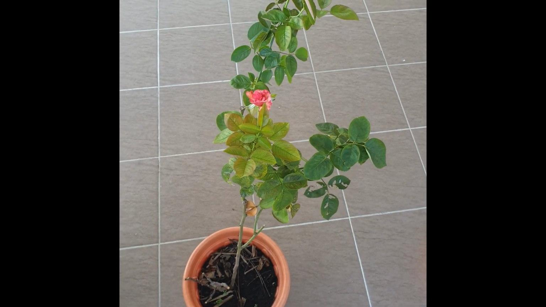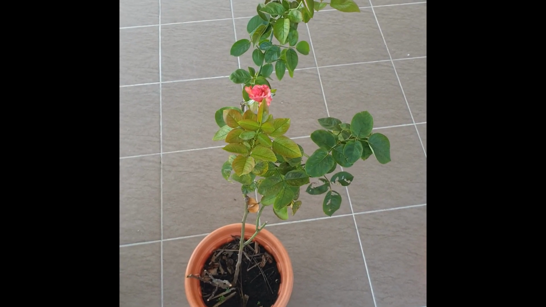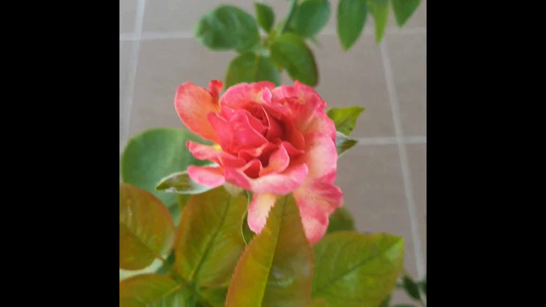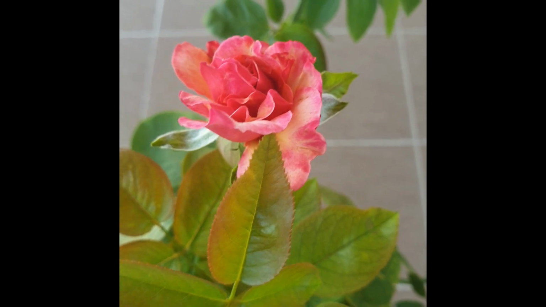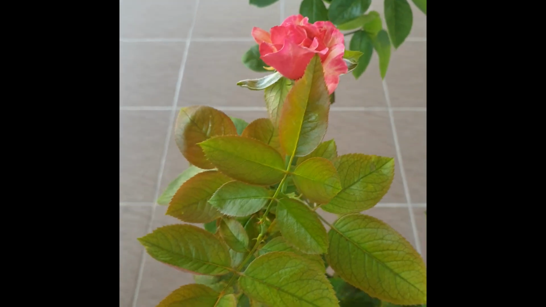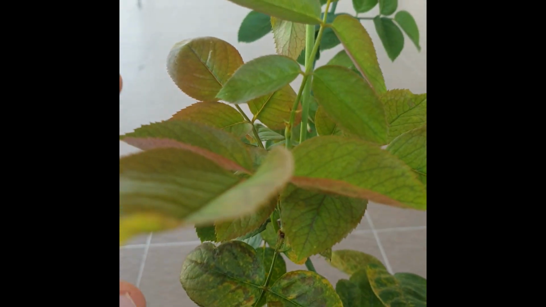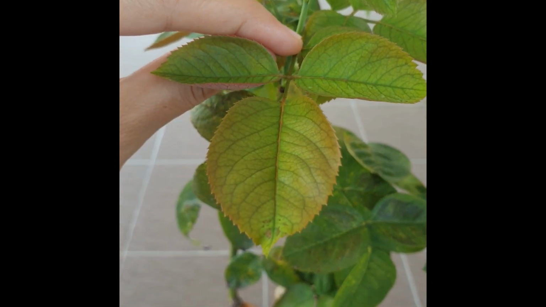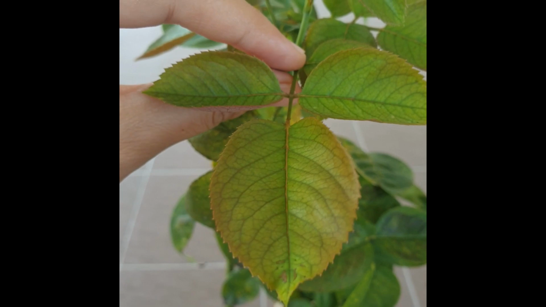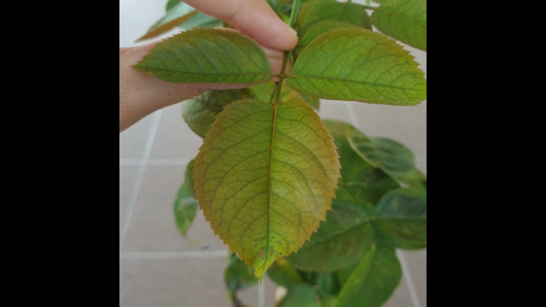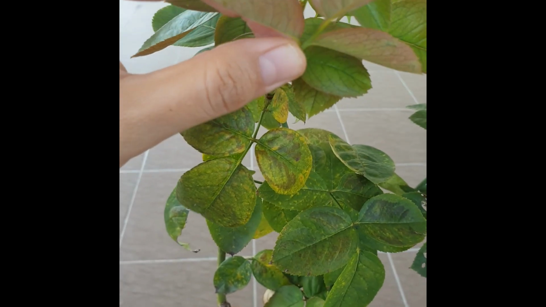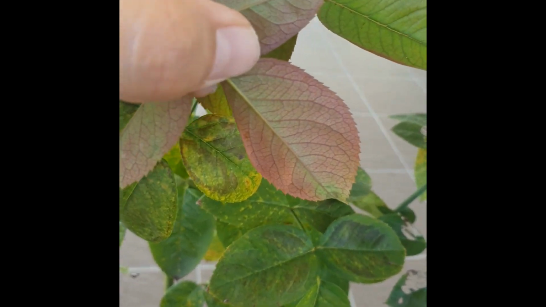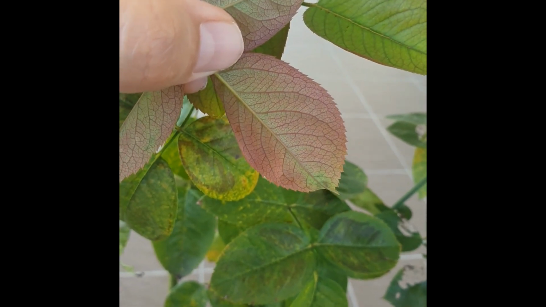This is a rose plant. Can you see the flower? So, rose plant is a flowering plant. Now, let us look at the leaf. It has a netted vein. This is the netted vein leaf.